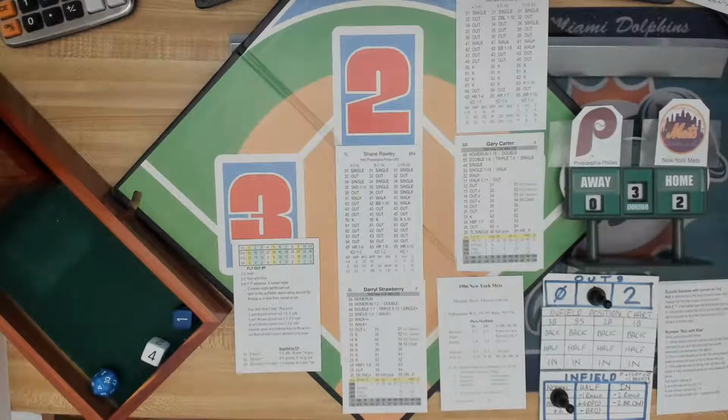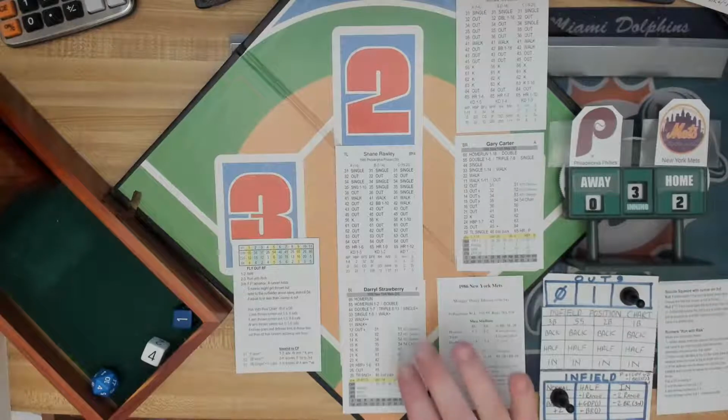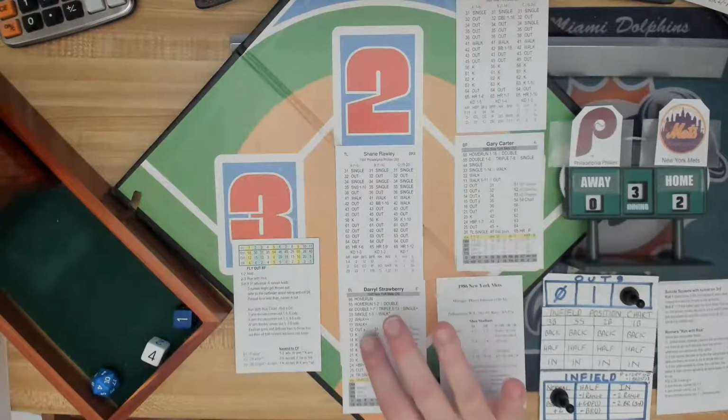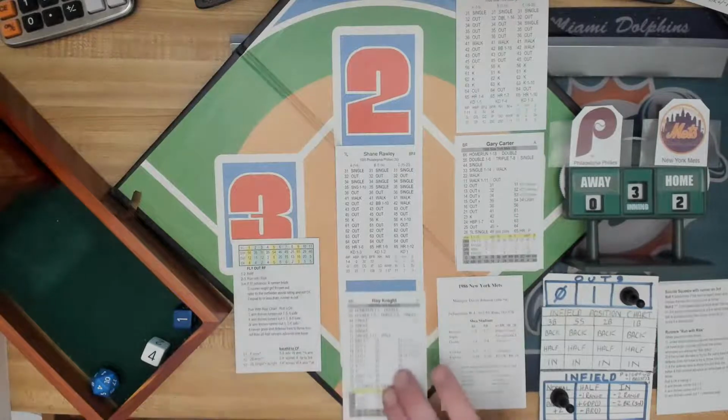Pitch to Strawberry. 14. I already know that's a strikeout. Strikeout number 3 for Rawley. 2 outs. Pretty much for Darryl Strawberry, when you see a 13 to a 23, you pretty much know it is done, because Strawberry either strikes out or it's a home run.